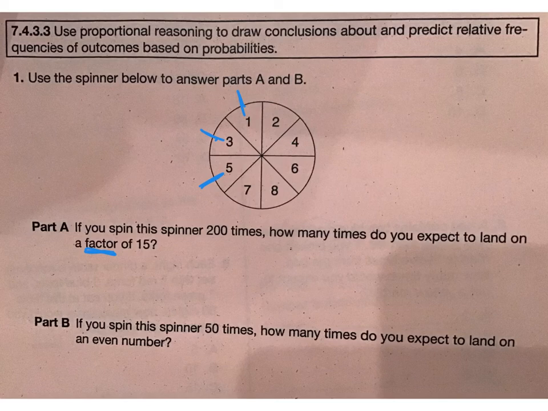So the chances of me getting a factor of 15, just doing one spin, you can see there's 8 spots, so my bottom number is 8. And then my top will answer my question: how many are factors of 15? And you can see there's 3 of them. So it's going to be 3 out of 8. Now, that's 3 out of every 8 spins is a factor of 15. The question's saying, what if you spin it 200 times? Well, if it's 3 out of 8, this is just a simple proportion. All you're going to have to do is change my bottom number to 200, and you'll find out how many times that is. So go ahead and calculate that, and you'll have your answer.